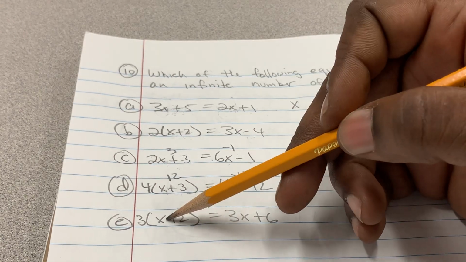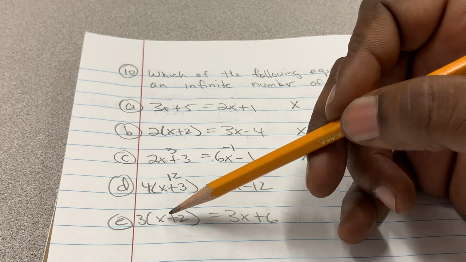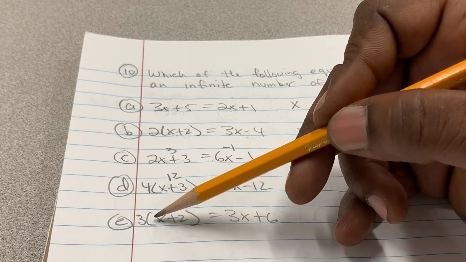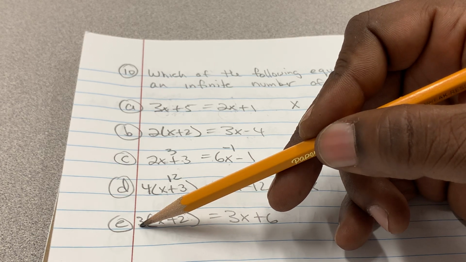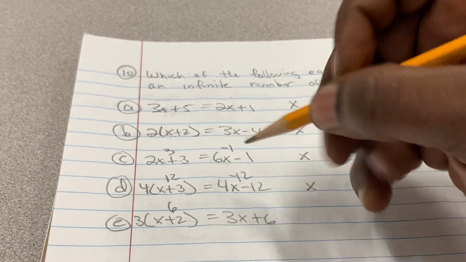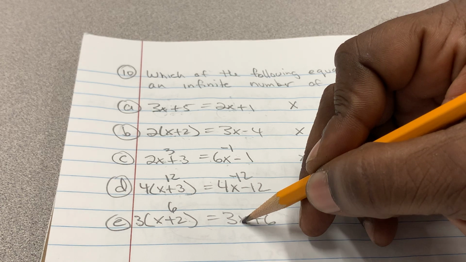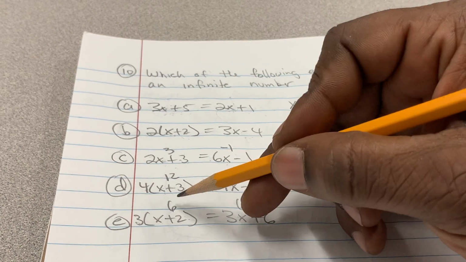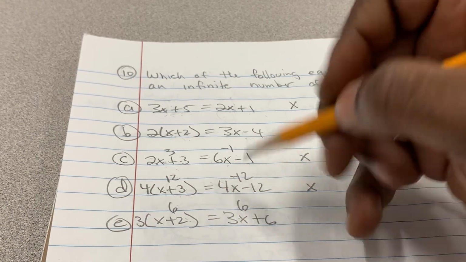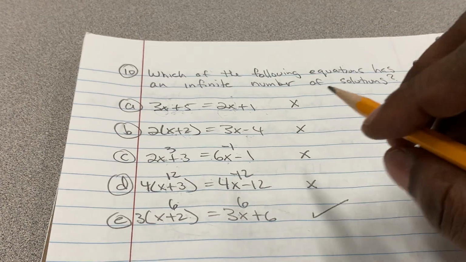So here, this must be the answer, but I do still want to check it out. If I put a 0 here, 0 plus 2 is 2. 2 times 3 is going to be 6. So I get a 6 on this side. Now 3 times 0 is 0. 0 plus 6 is 6. You see how I have 6 is equal to 6. This has to be my answer.